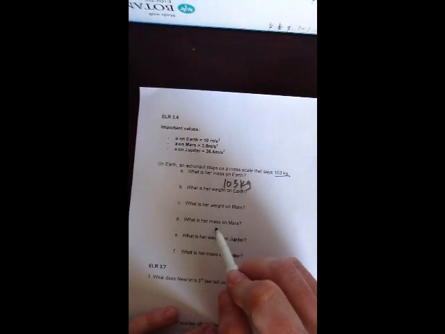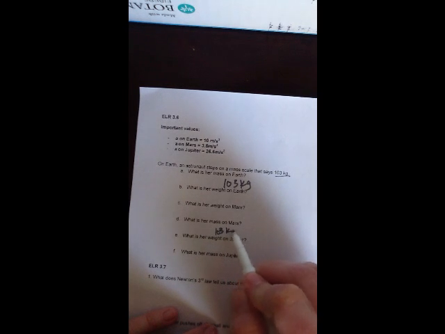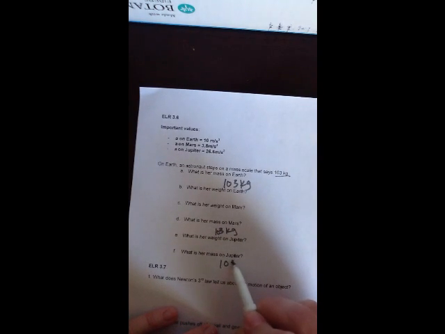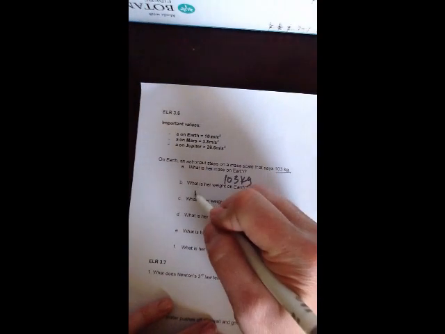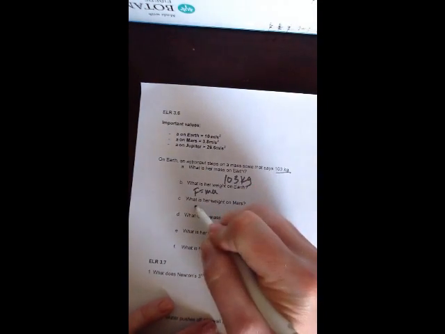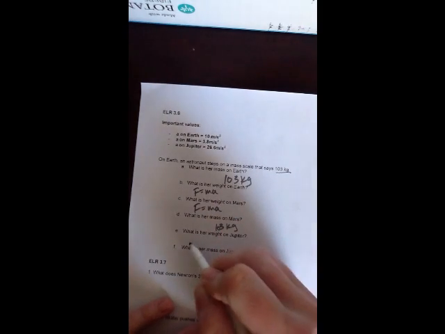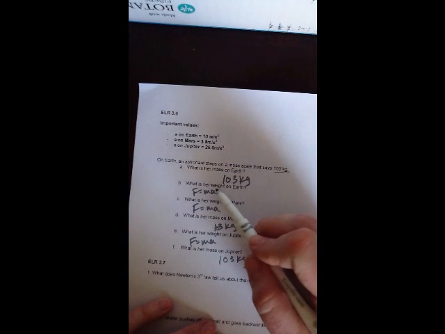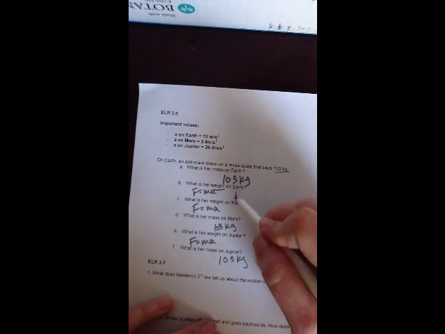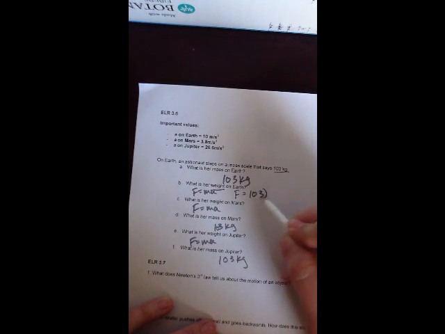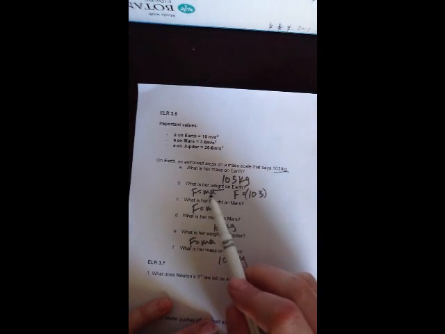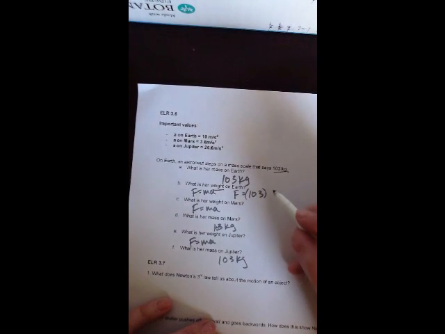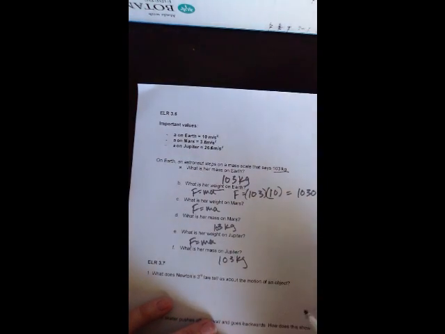go through and fill in 103 kg for all the mass questions because I know that that's going to stay the same. Okay? Now with weight, I'm going to use F equals ma. So I'm going to write that formula in for all of them. Okay? So the weight or force would be 103 times the gravity on that planet, or acceleration due to gravity on that planet. So on Earth it's 10, so I get 1,030 newtons.